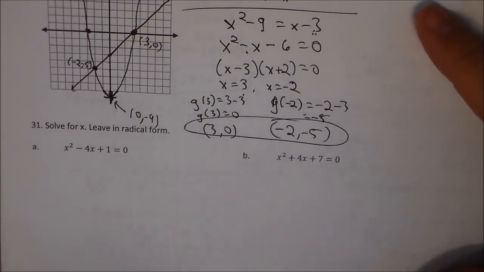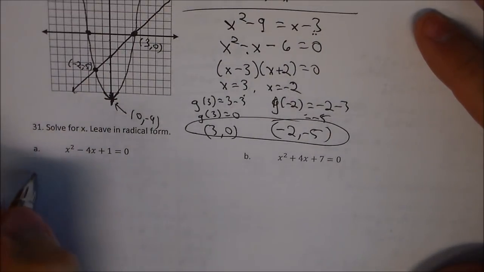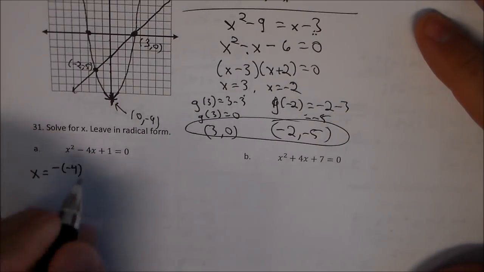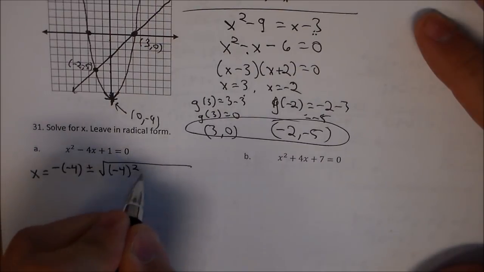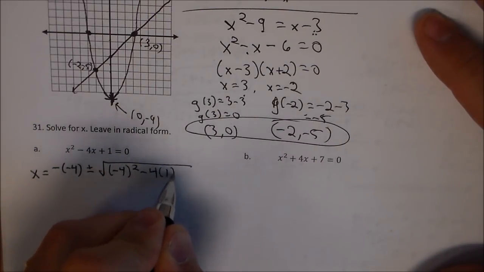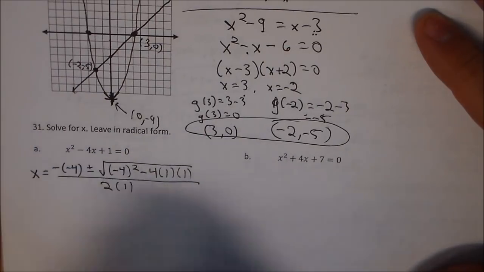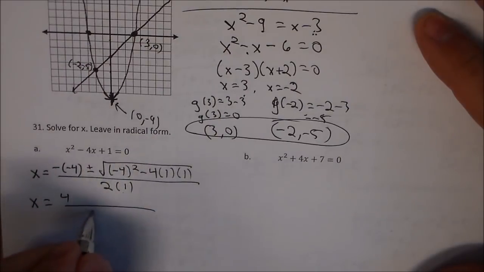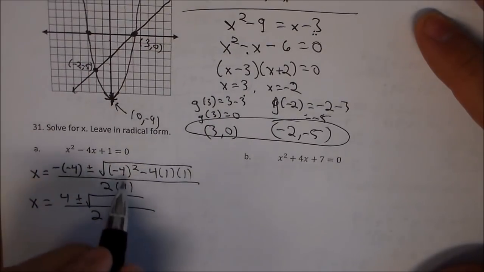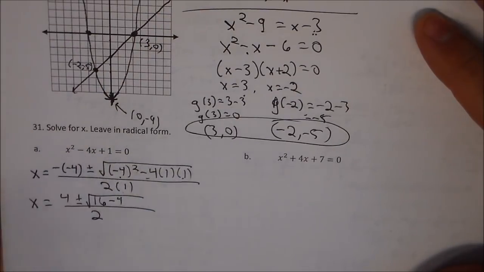Next problem, we need to solve for x and leave in radical form. So this is going to be a quadratic formula type problem. We're going to go x equals negative b, so that's negative negative 4, plus or minus the square root of negative 4 squared minus 4 times a c, which is 1s and 1s, over 2a, which are 1. Clean up out front, we got 4, denominator is 2, plus or minus the square root, this is going to become 16, and we have a minus 4.